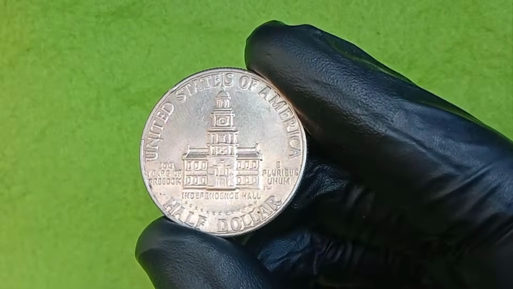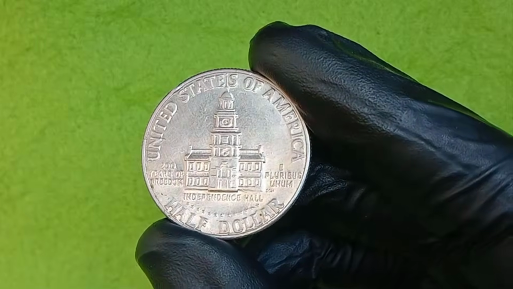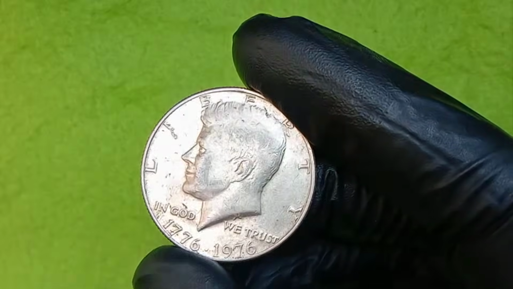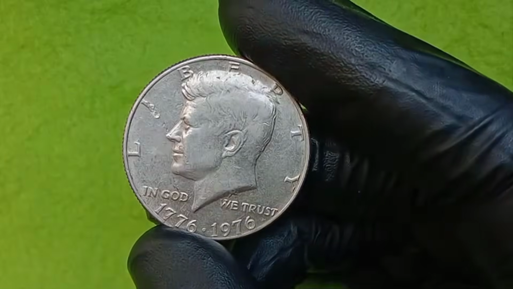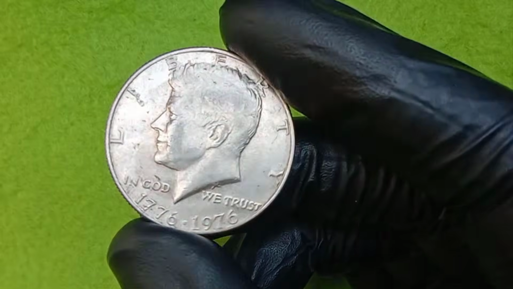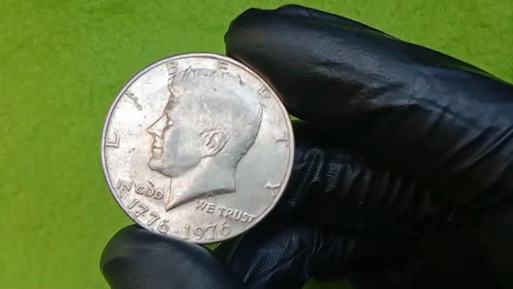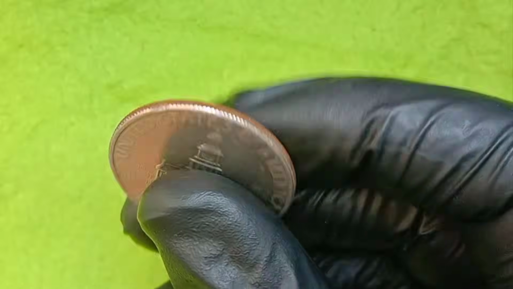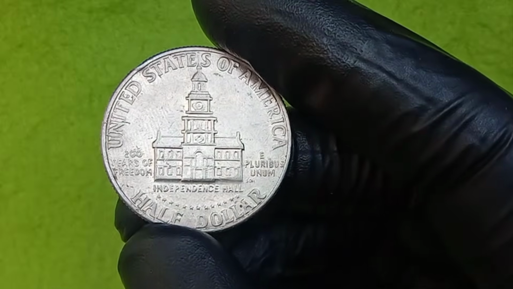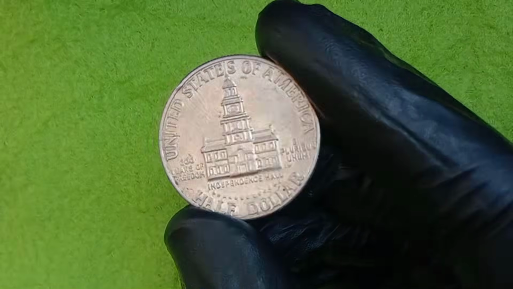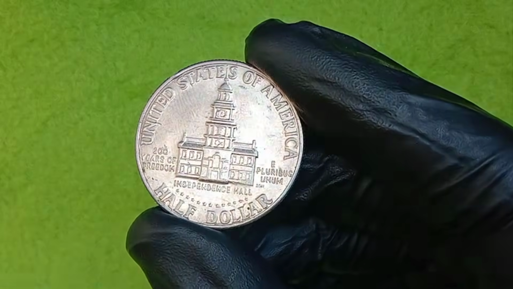The San Francisco issues, particularly the silver proofs, remain the most sought-after examples due to their limited mintage and superior quality. Even so, circulation strikes from Philadelphia and Denver continue to attract attention, especially in higher grades where their sharpness and luster stand out. Production of the bicentennial half dollar began in 1975 and continued through 1976, with no coins dated 1975 produced at all.